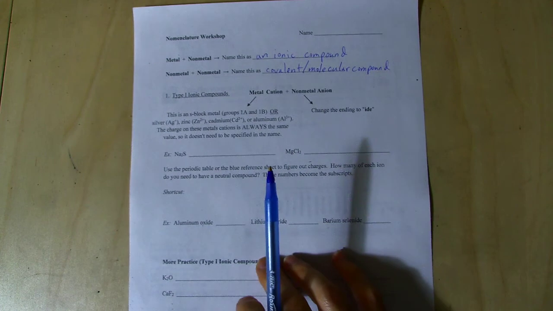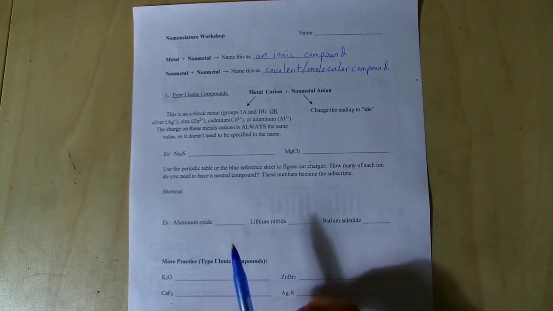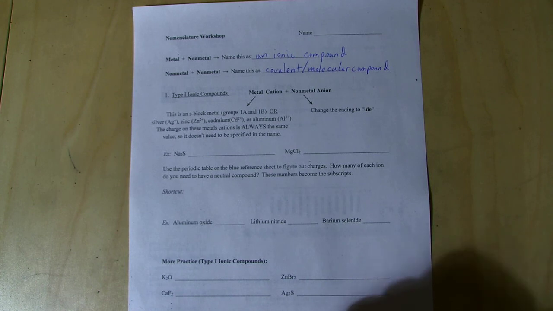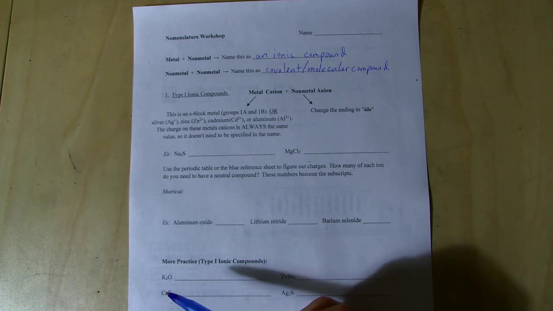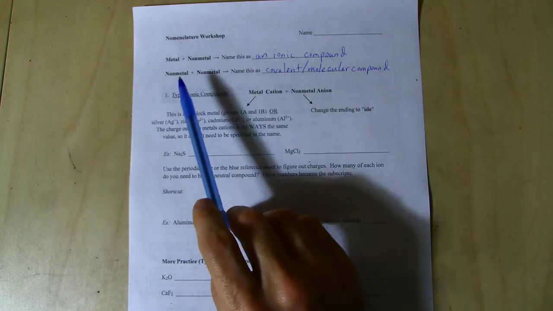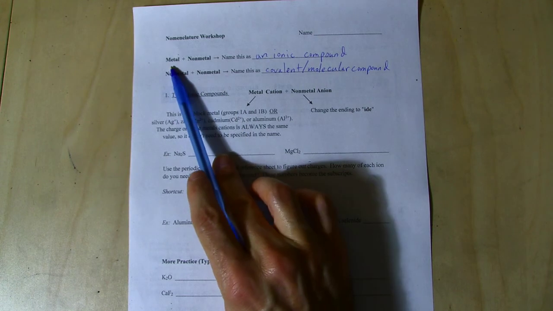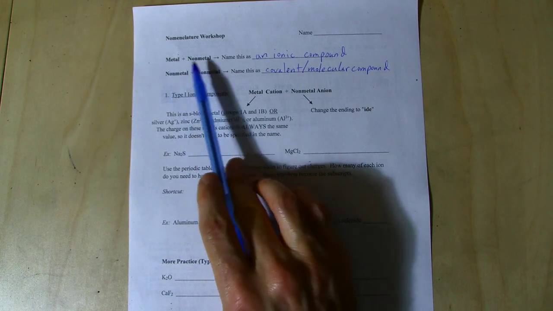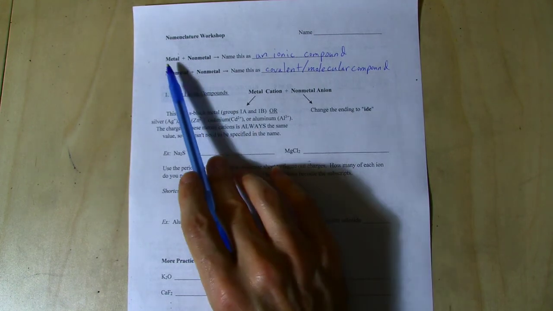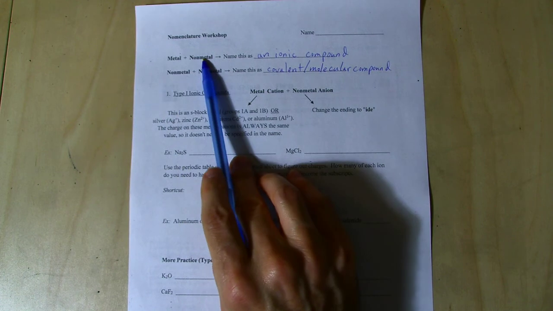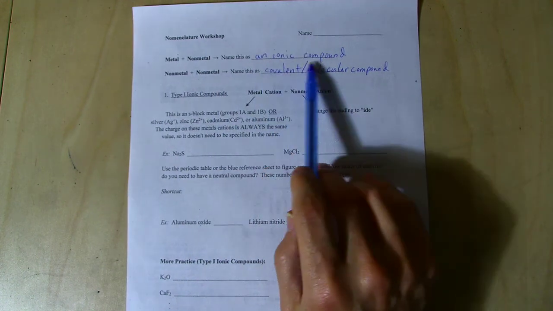In this video you are going to learn to name compounds. There are ionic compounds and covalent compounds. The way you can tell an ionic compound from a covalent compound is whether or not you have a metal and a nonmetal. So if you have a metal and a nonmetal, you're going to have what is called an ionic compound.